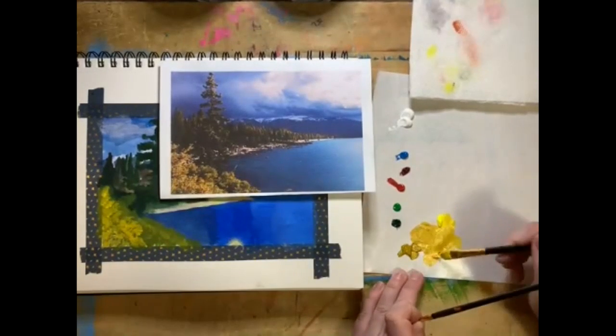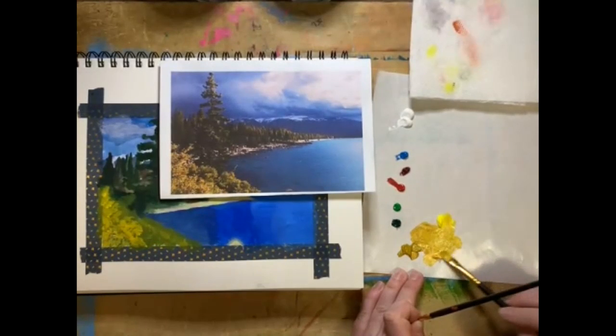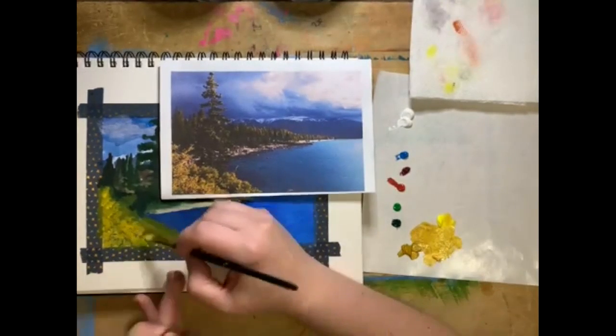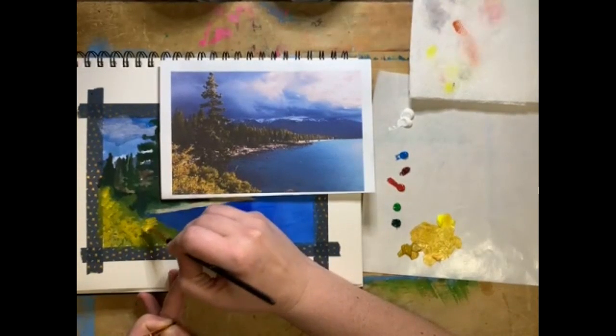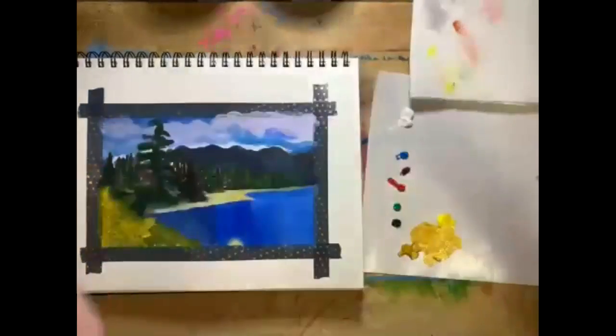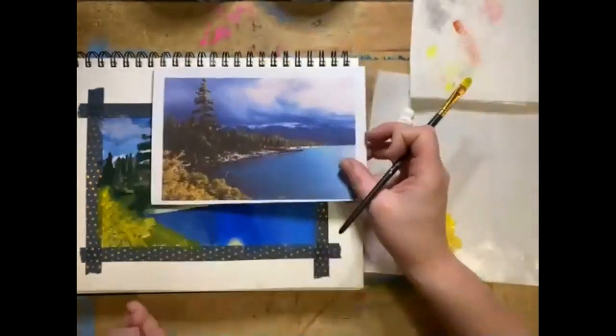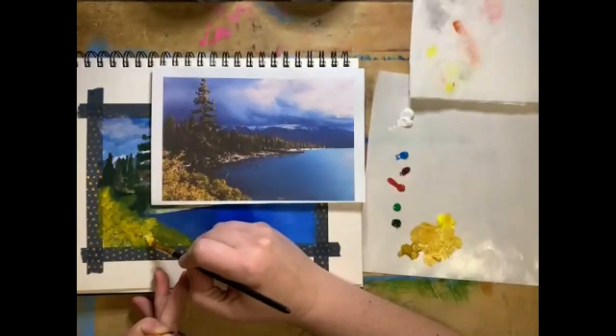And usually detailing is little bits of paint, little changes, little things. You don't necessarily have to fill in large areas because we've already done that with that block-in.